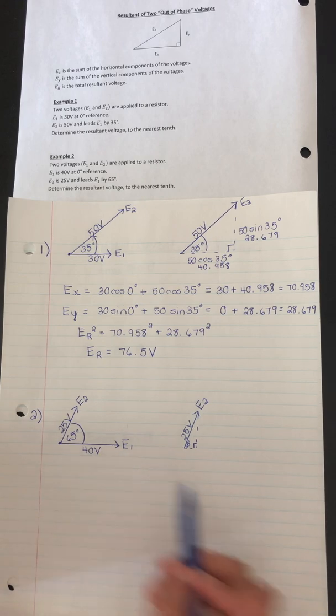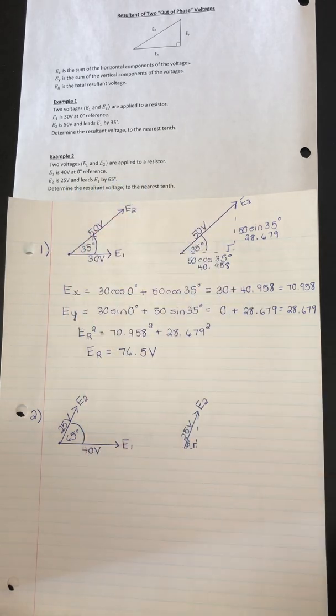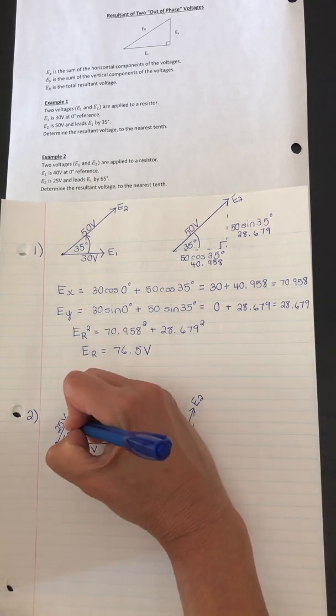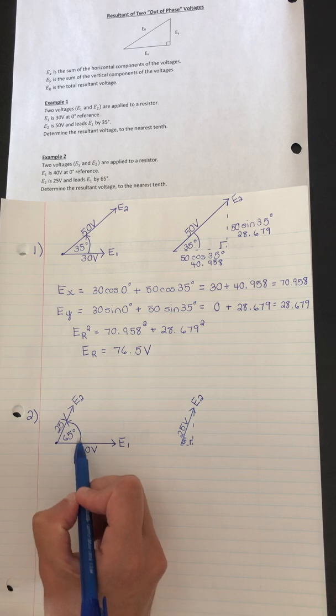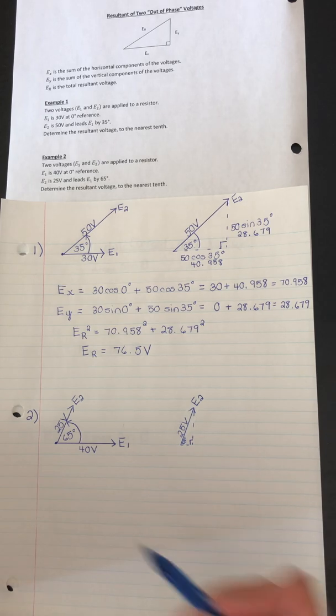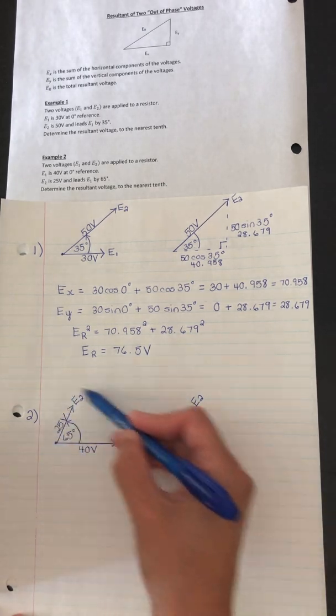Okay? And then E2 is 25 volts and it leads by 65 degrees. So I turned up 65 degrees approximately, okay? And then drew a line 2.5 centimeters long to represent the 25 volts. So my scale is that I said that every 1 centimeter was 10 volts, okay? So this is what we're trying to add.